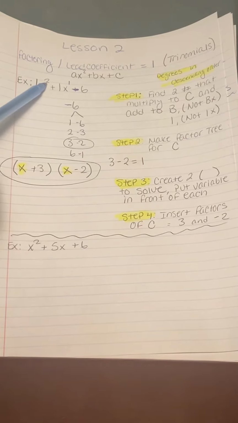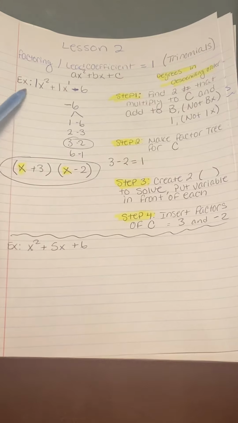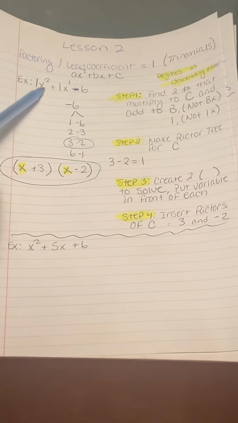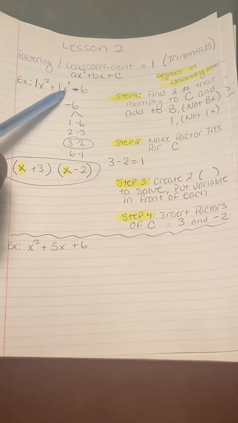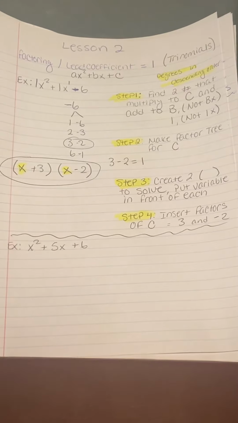So let's take a look at it. We have x squared plus 1x minus 6, okay? Remember, there's an invisible 1 in front of that x squared, and there is an invisible 1 in front of that x. There's an invisible 1 in that exponent right there, minus 6, okay?